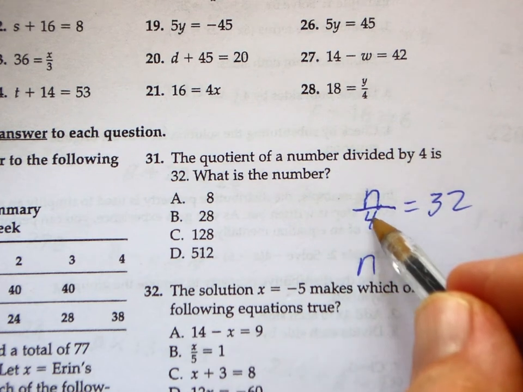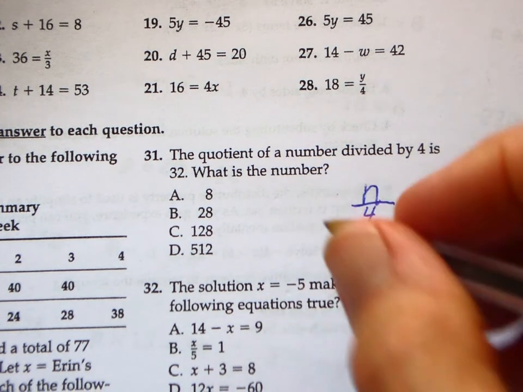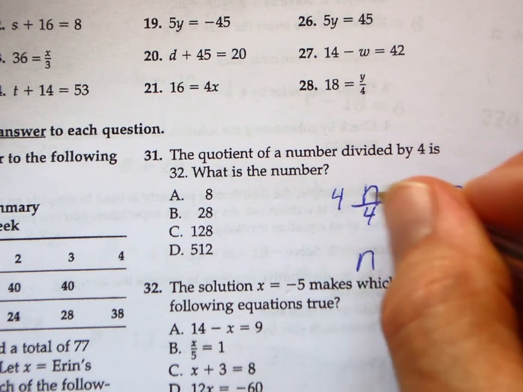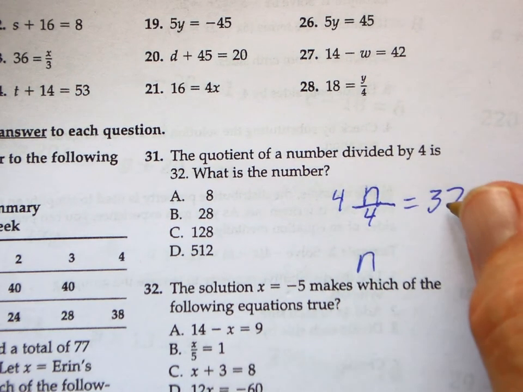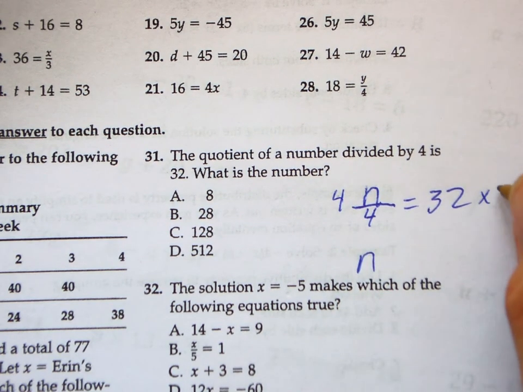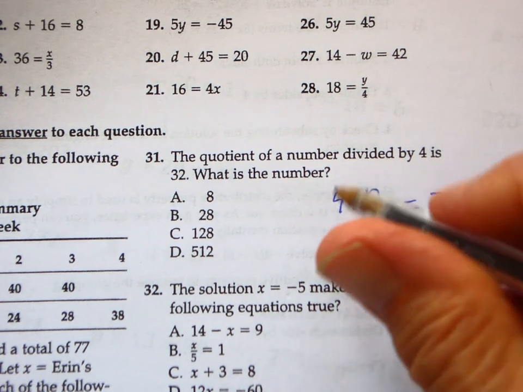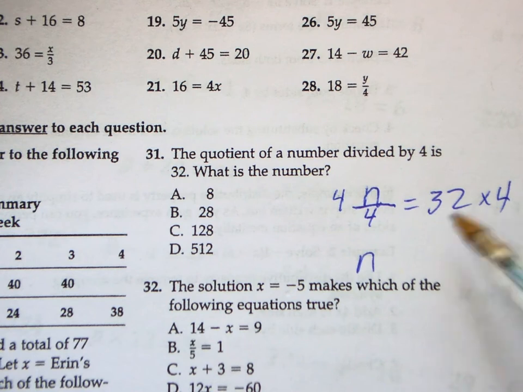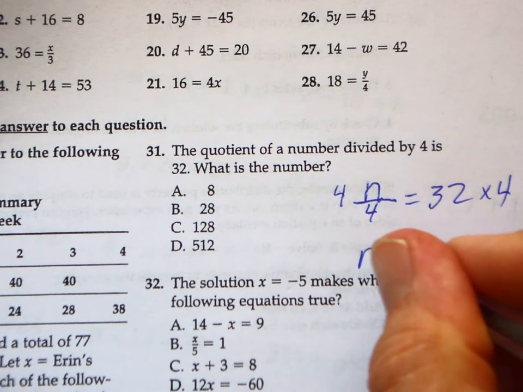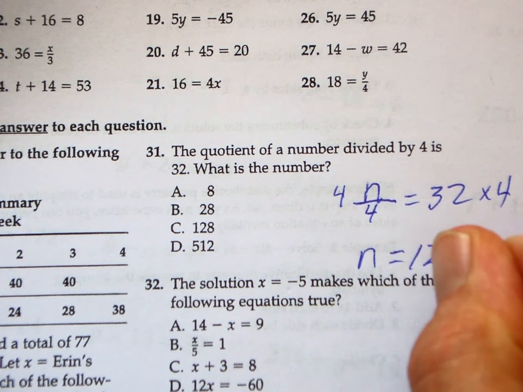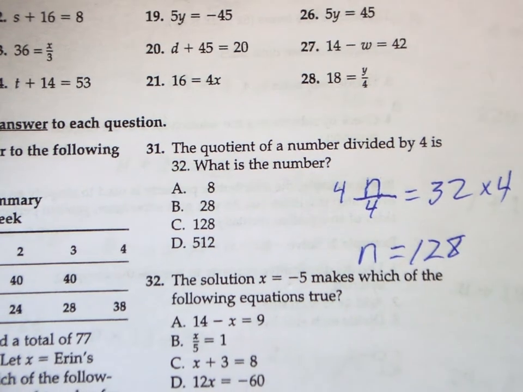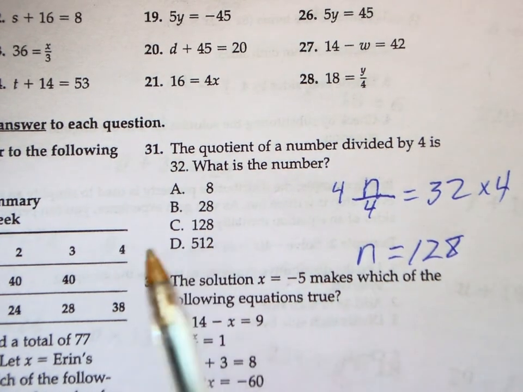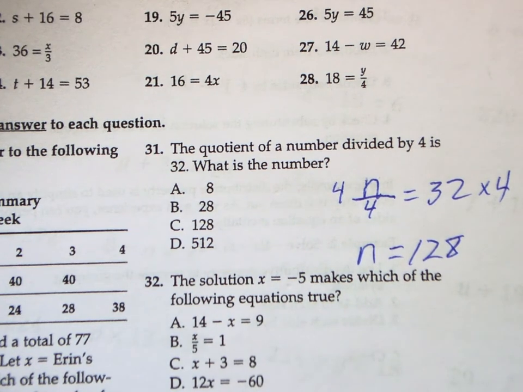Well, how would you get n? You've got this divide by 4, so you're going to multiply by 4. If you multiply by 4, it's going to cancel. So you go 32 also times 4. You do it to both sides. So when you have a number divided by 4 is 32, that means 32 times 4 makes the number 128. There it is, C.